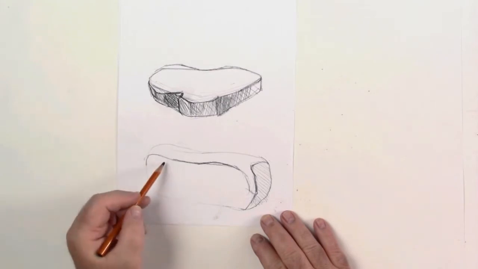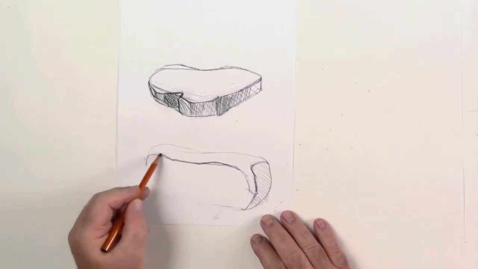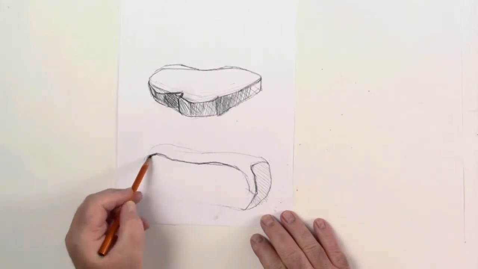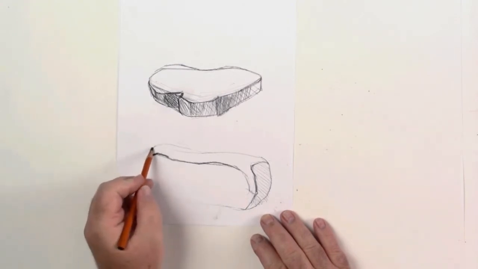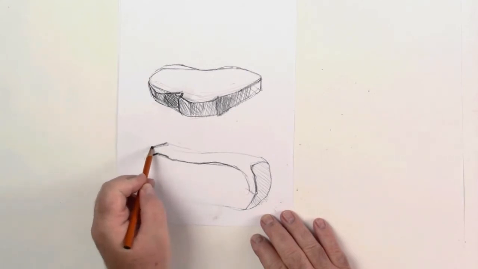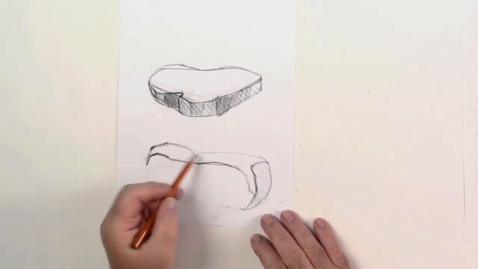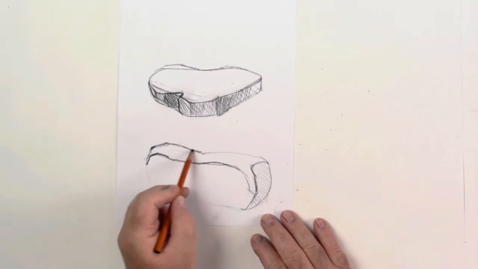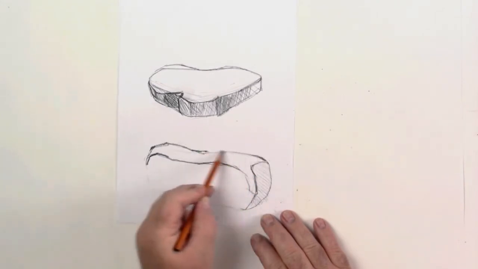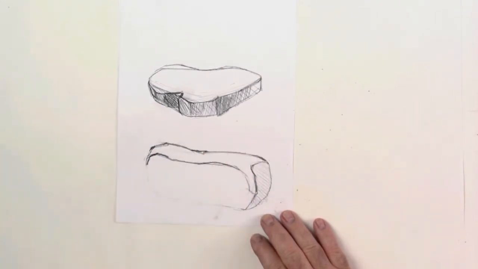So we go, okay, that was the basic idea, and then we're going to come over here and look at what the actual thing is doing with this rock as it comes up. And if we get it too round, it'll start to look again like a piece of bread.